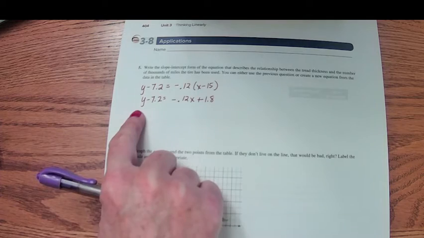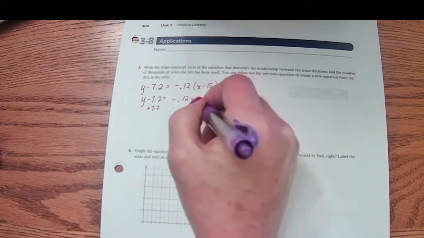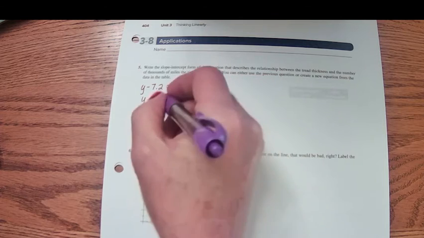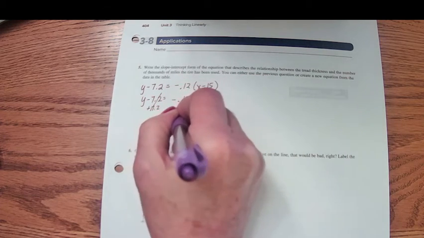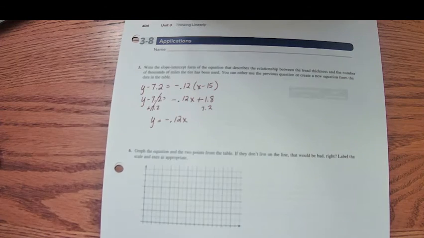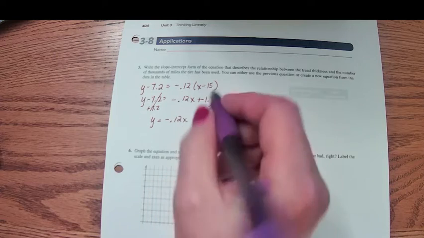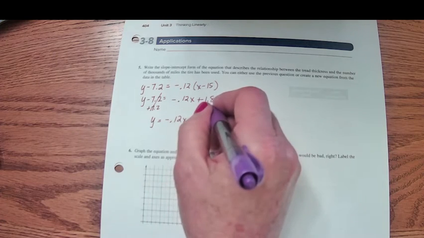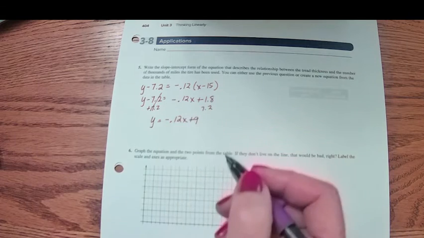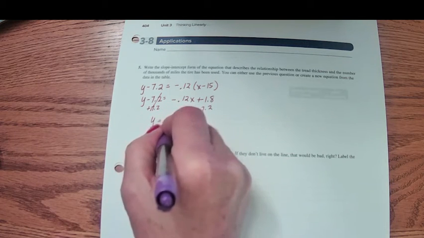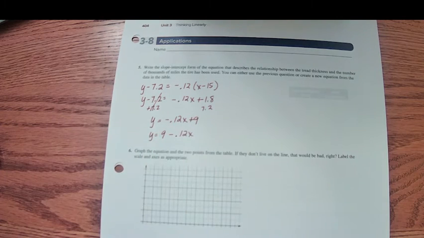And for slope-intercept form, we want the y by itself. So we're going to add 7.2 to both sides. So here's my slope, negative 0.12, x, that's my variable, and 7.2 plus 1.8 is 9. Y equals 9 minus 0.12 x.